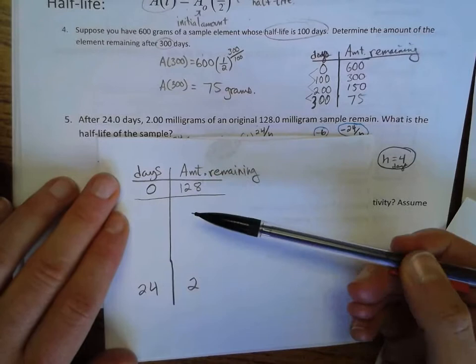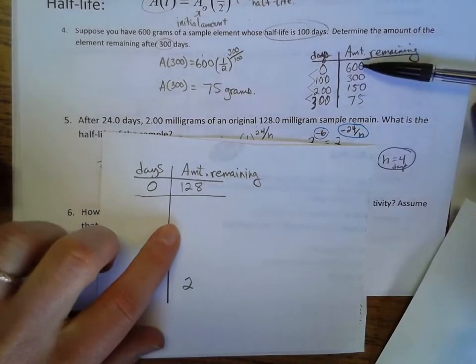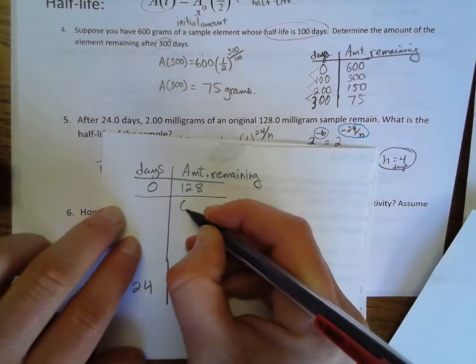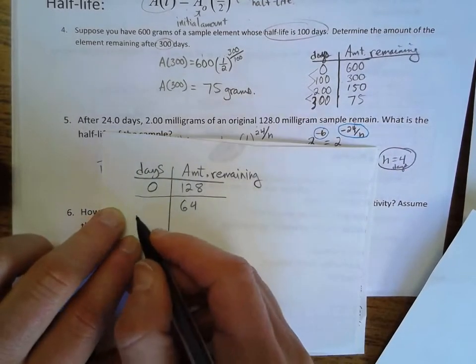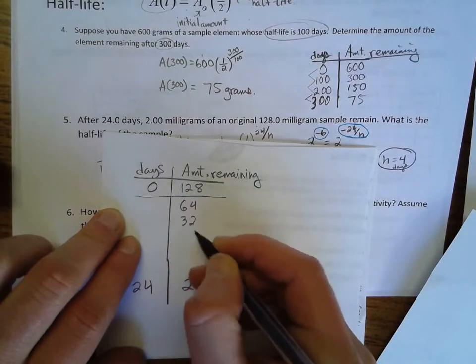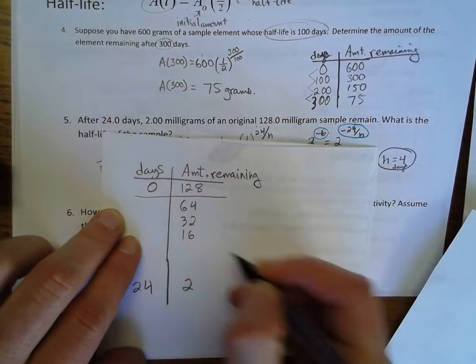From 128, if I divide it in half, right, just like we divided this in half to get the successive values, divided in half, it gets me 64. That value divided in half is going to take me to the number 32. In half again, 16.